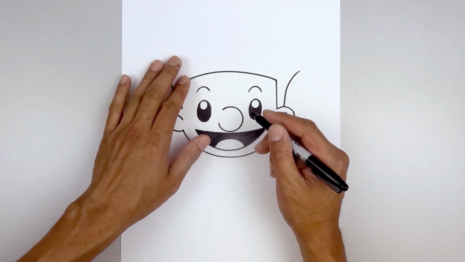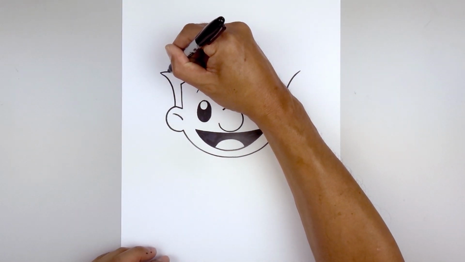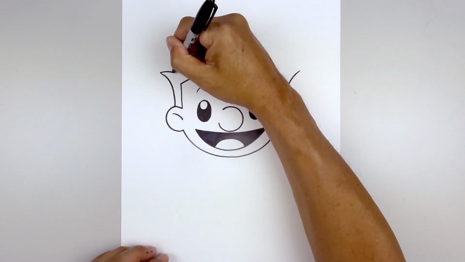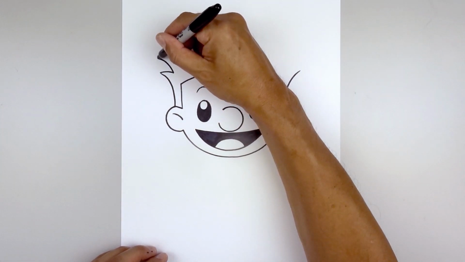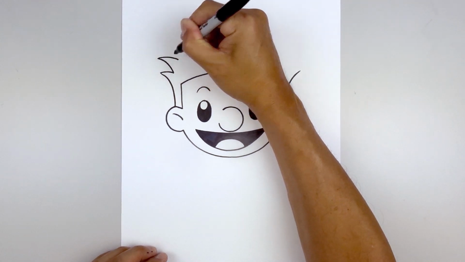Let's go back to the left side and draw the hair spikes. From this point, we're going to curve in, and then down with a short line. Now I'm going to draw another one going up and out. Pull that back in and then down.